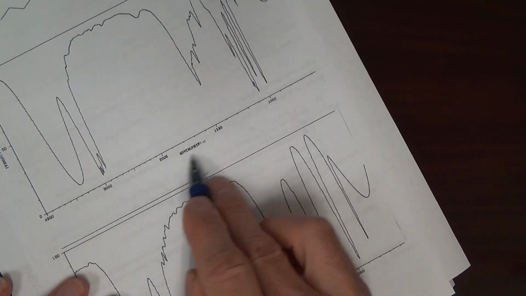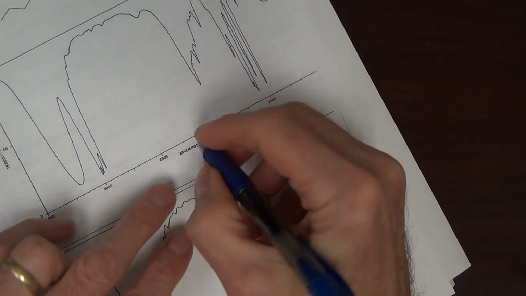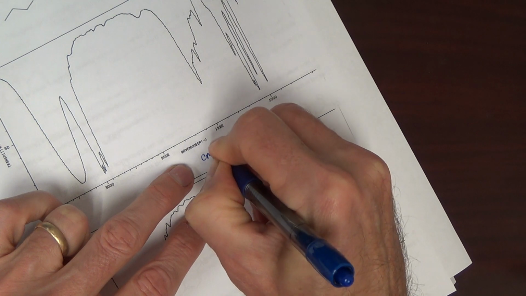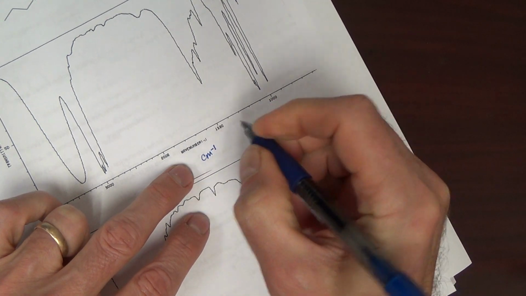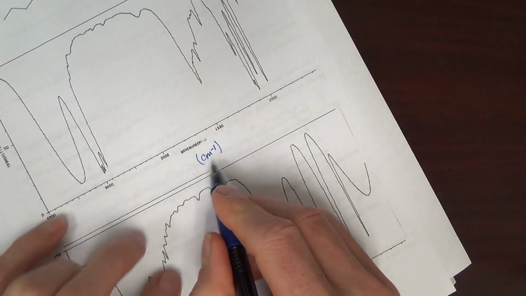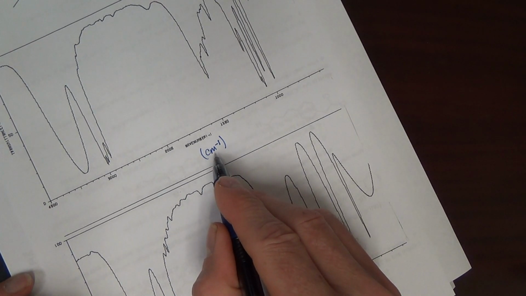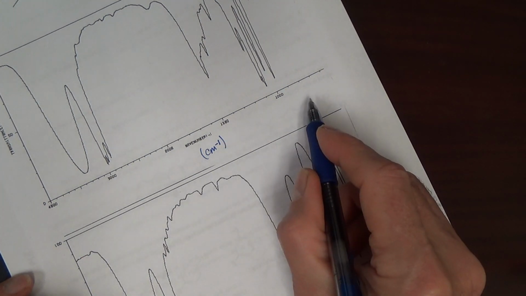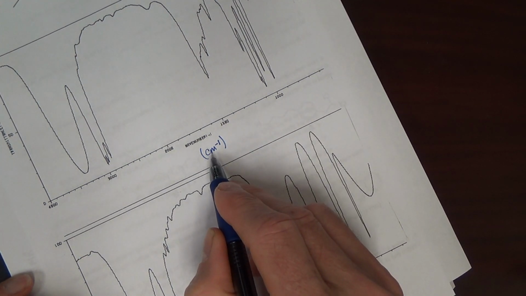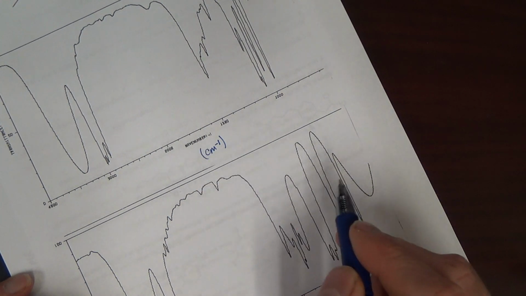In IR, we plot wave number, which is reciprocal centimeters. And the centimeter is an indication of wavelength. So it's essentially wavelength, but we do a reciprocal, and thus we call it a wave number.